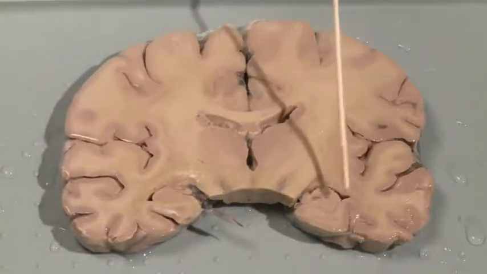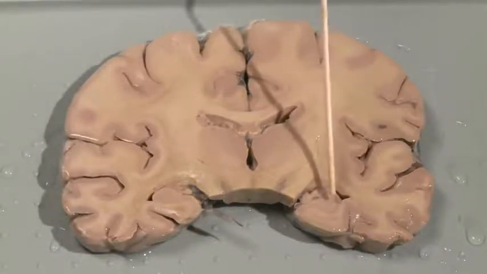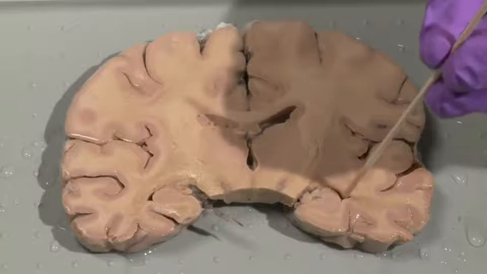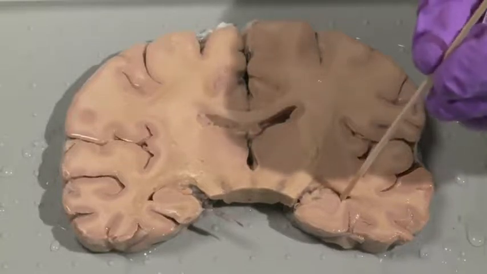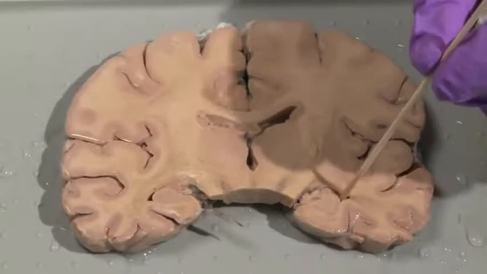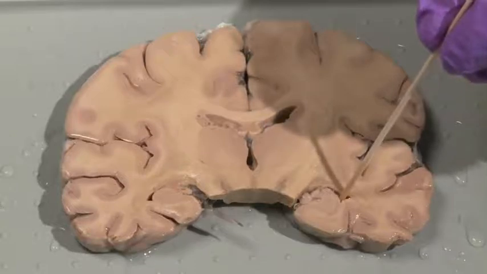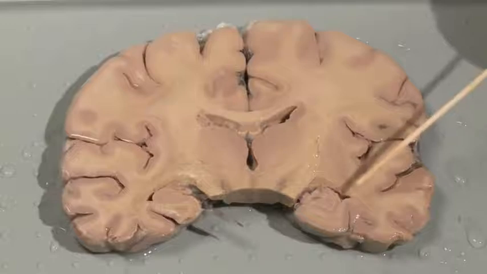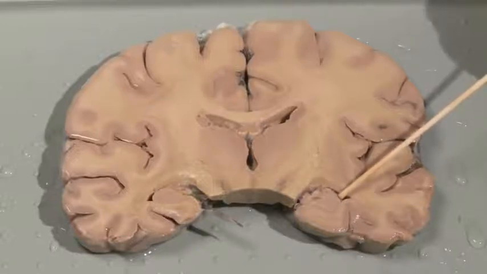We see it nicely on both sides, forming the medial edge of the temporal lobe, and also forming the medial wall of a bit of the temporal horn of the lateral ventricle. So the hippocampus protrudes towards the lateral ventricle from the medial edge.